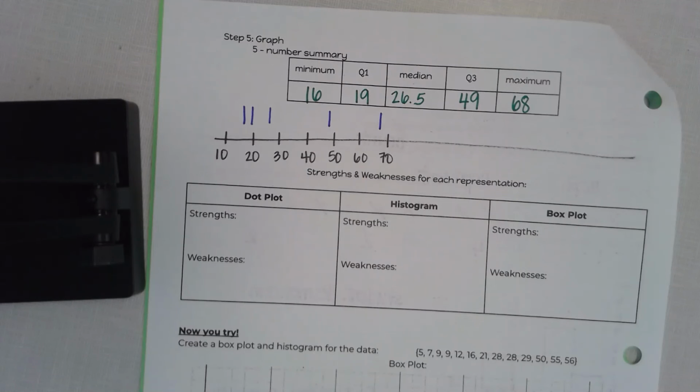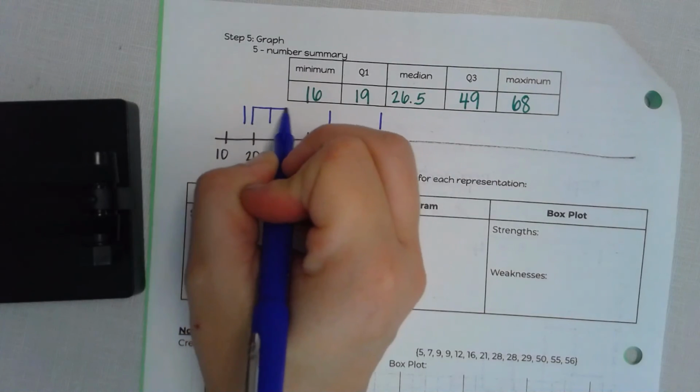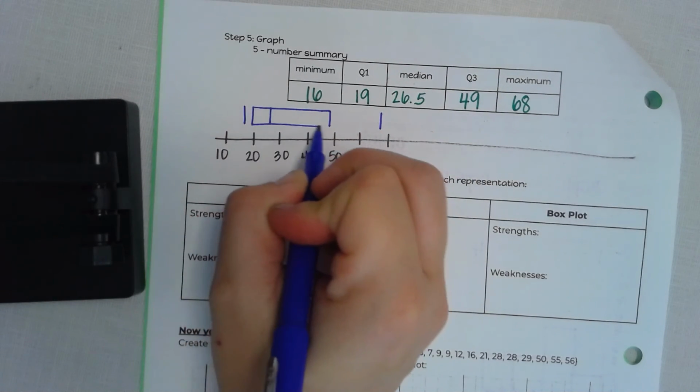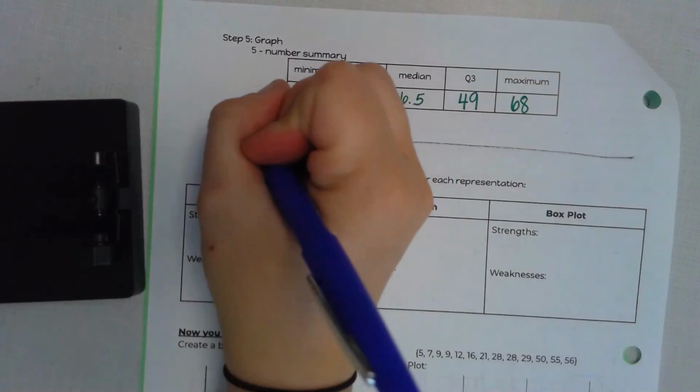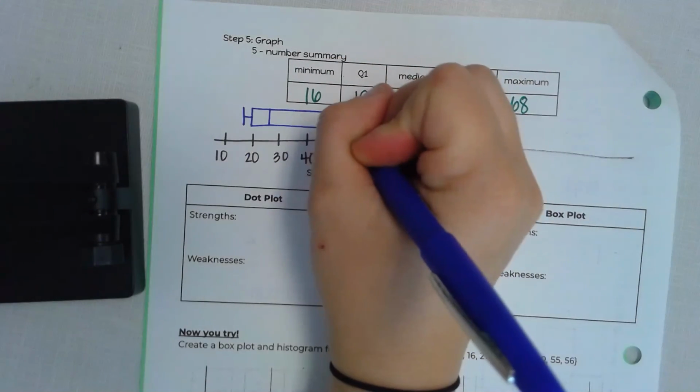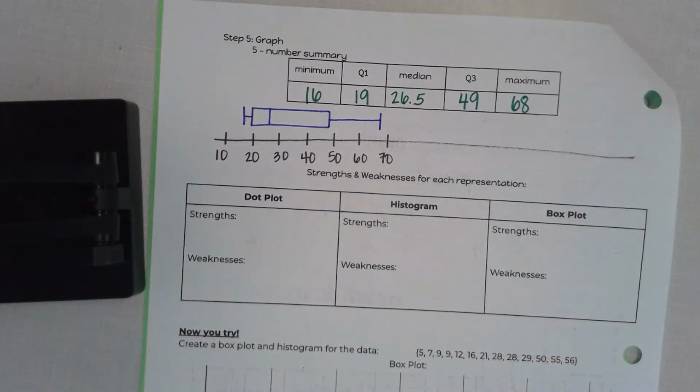Yes? Listen, you are going to connect lines 2, 3, and 4 and make a rectangle like so. 2, 3, and 4. Now, that's your box. Then we have whiskers. Right in the middle, draw a line, draw a line.